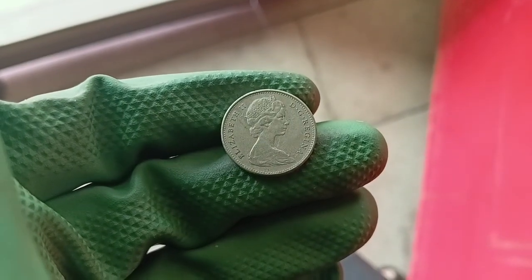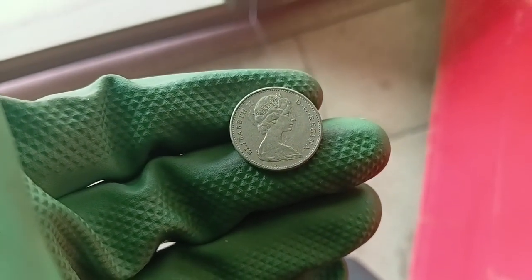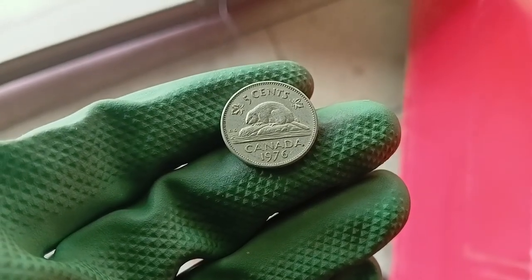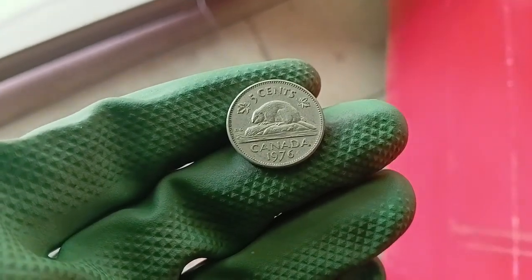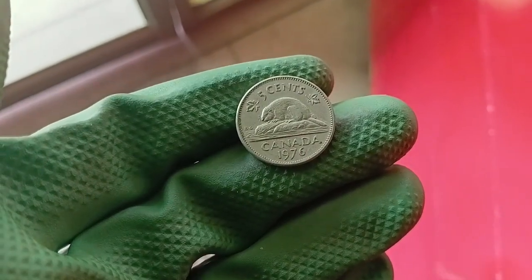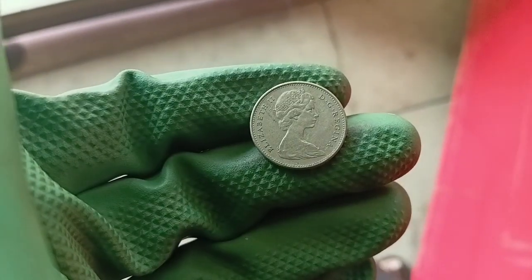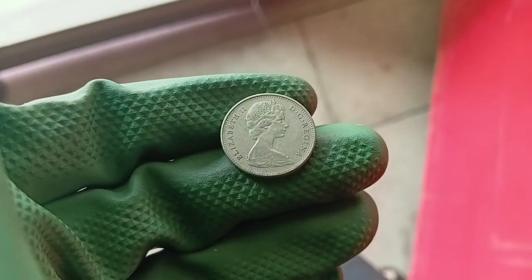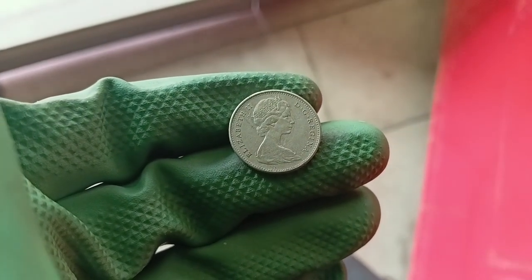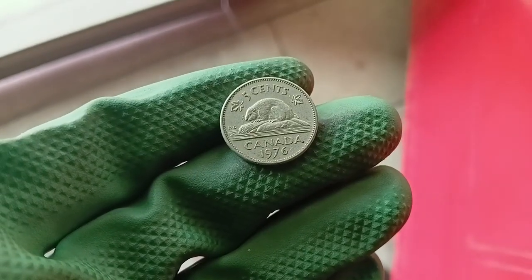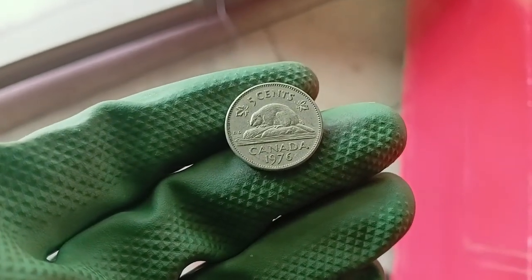Proper knowledge of condition not only helps in buying and selling coins, but also enhances the appreciation of the coin as a historical artifact. Maintaining coins in excellent condition ensures that future generations can enjoy and study them, while also potentially increasing their market value over time. The 1976 5-cent coin in top condition represents both a piece of Canadian history and a collectible item that continues to capture the interest of numismatists and enthusiasts around the world.